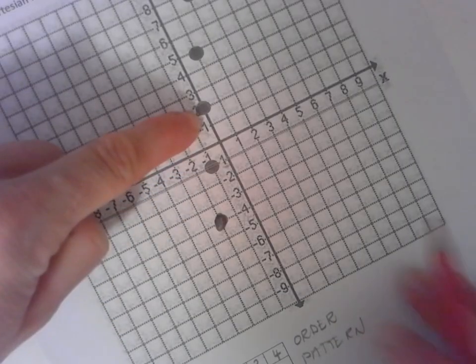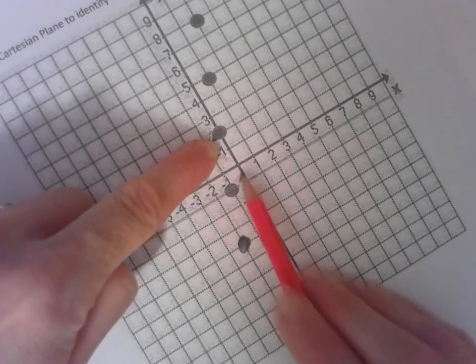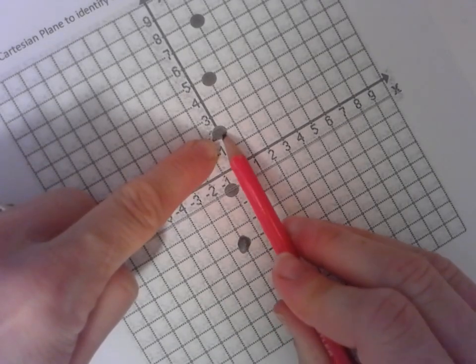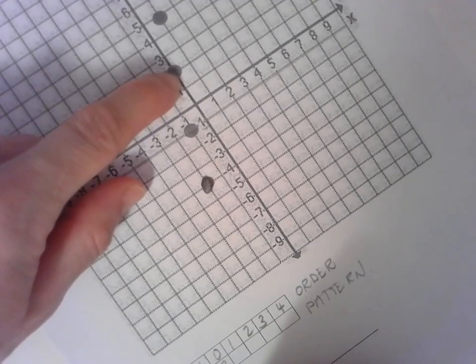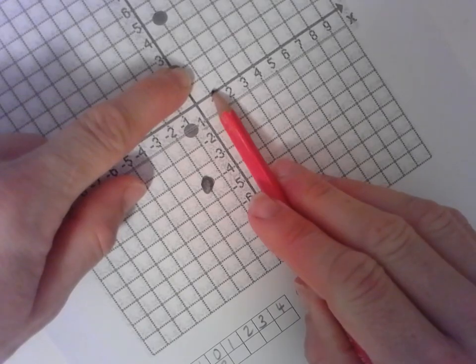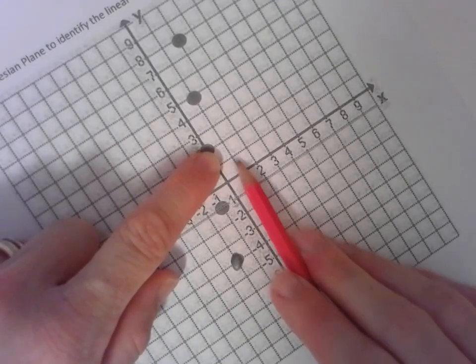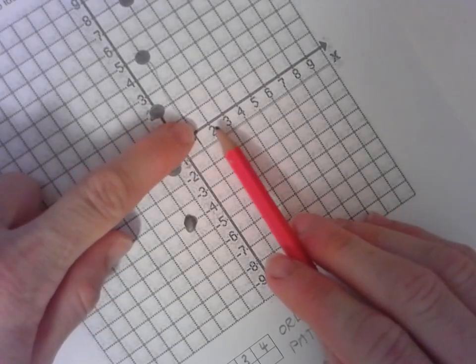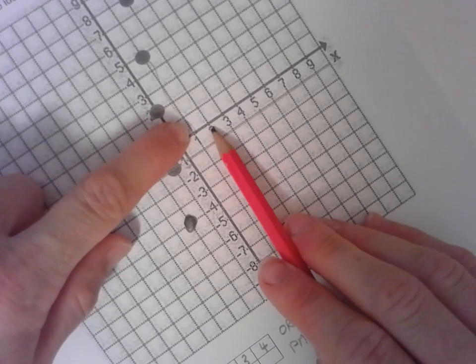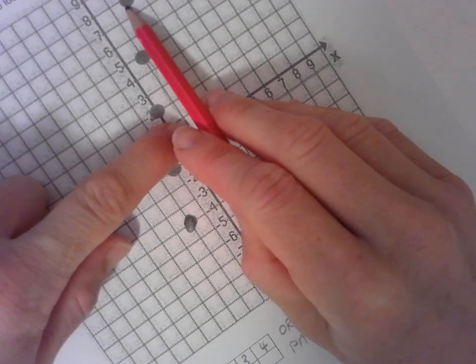Then x is 0 and we've gone up to 2. Then x is 1 and we've gone up to 5. Then x is 2 and we've gone up to 8.